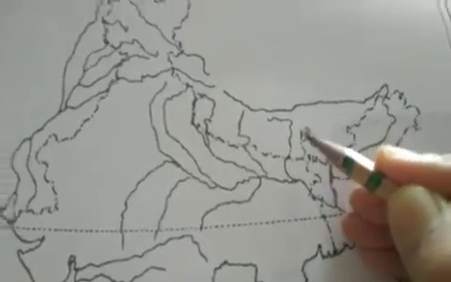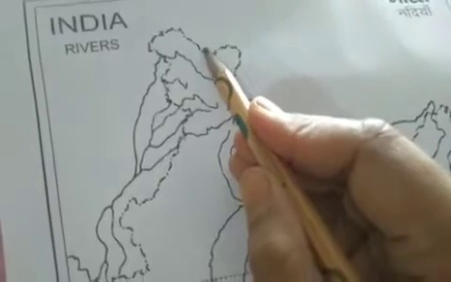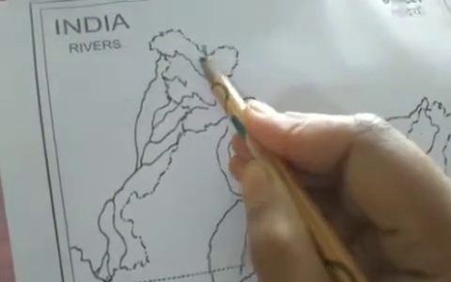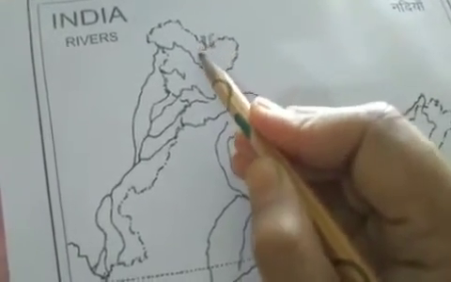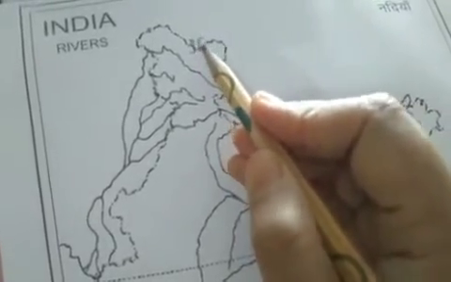Is that clear? Okay. And here we are going to mark Karakoram Pass. The symbol of a pass is this, right? An inverted bracket.